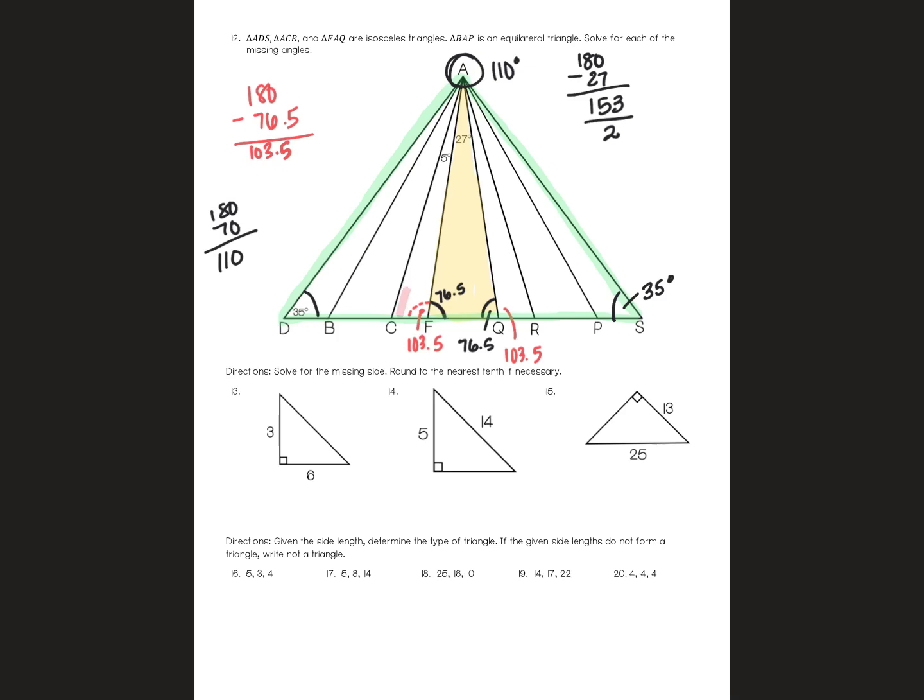Next, I'm going to go to this triangle that I'm highlighting in red. So this one, I have two of the three angles filled in. Triangles always add up to be 180. So 103.5 plus 5 gets me 108.5. And then if I subtract that from 180, I'm going to get 71.5. So this angle right here is 71.5. And if you haven't figured it out by now, we end up with like a bunch of congruent triangles on each side. So this triangle here is also the exact same as the one in red.